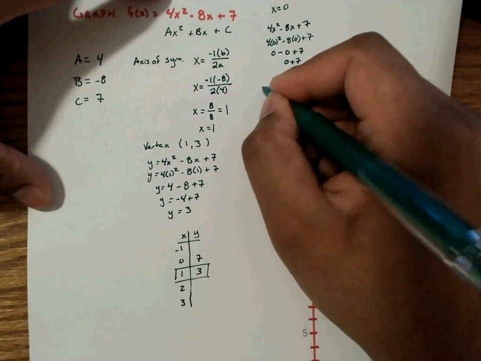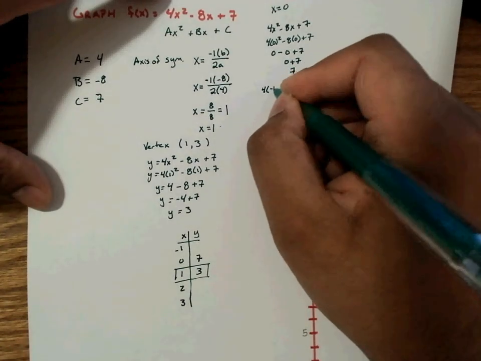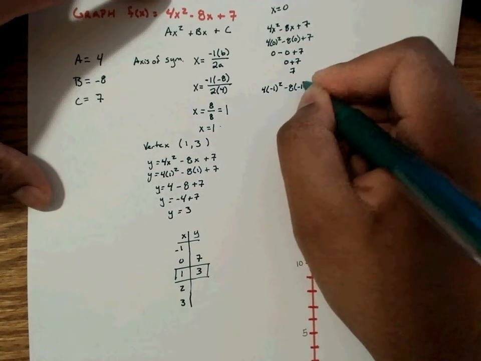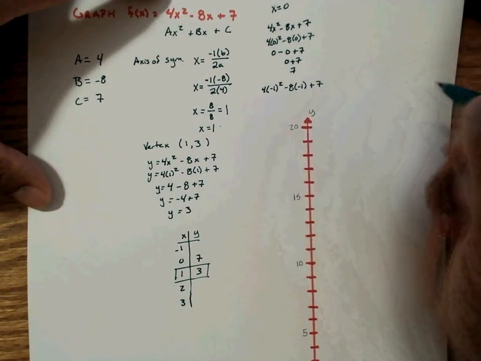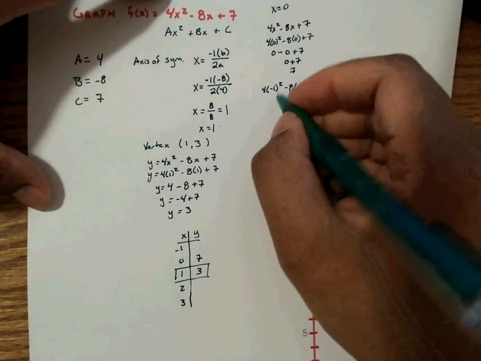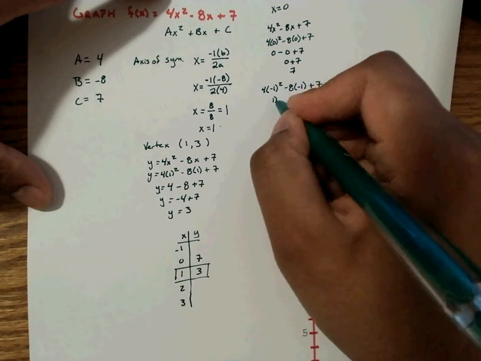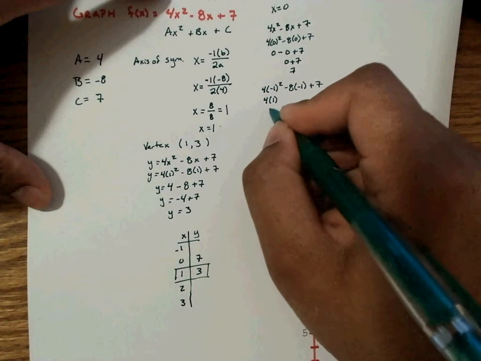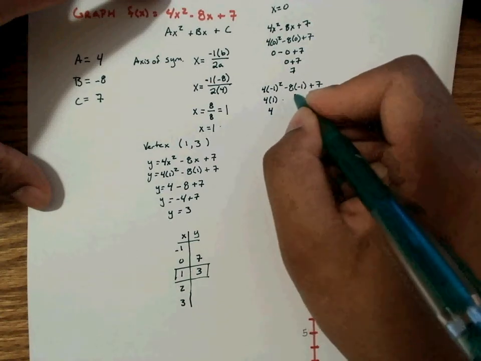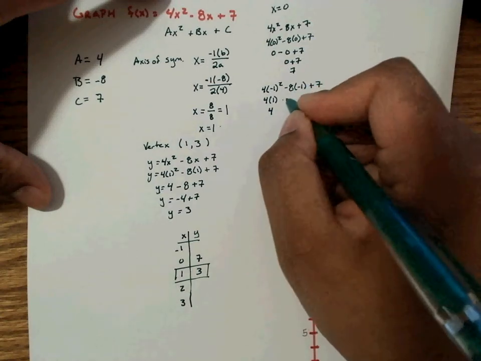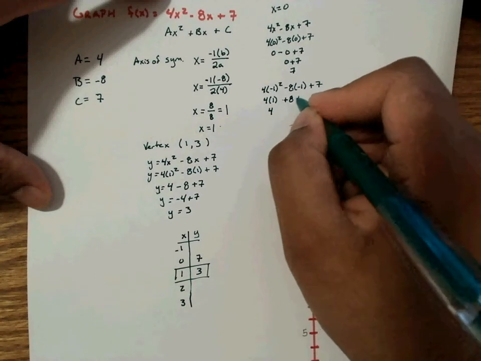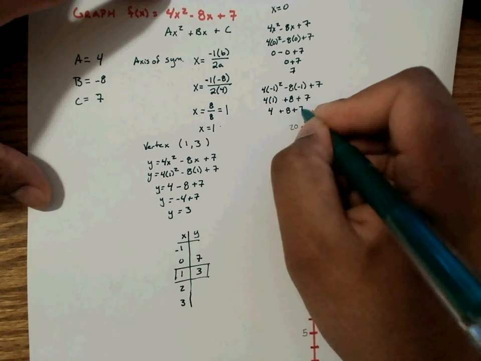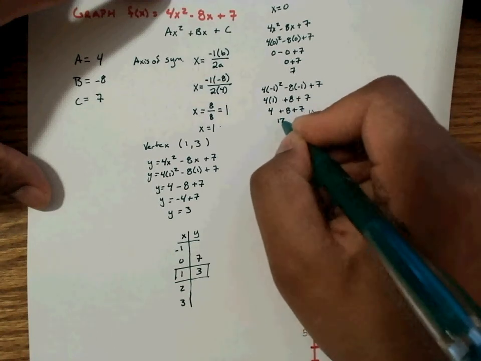So let's go and do negative 1. 4 times negative 1 squared minus 8 times negative 1 plus 7. So negative 1 times negative 1 is a positive 1. 4 times 1 is 4. Negative 8 times negative 1 is a positive 8. I'm going to go ahead and bring down the rest of the numbers. 4 plus 8 is 12.